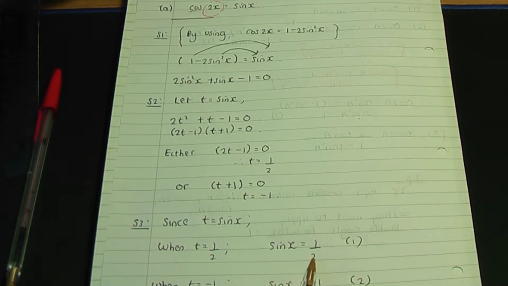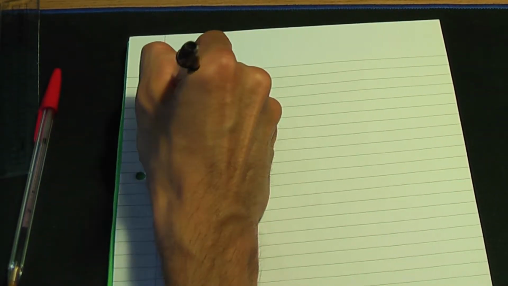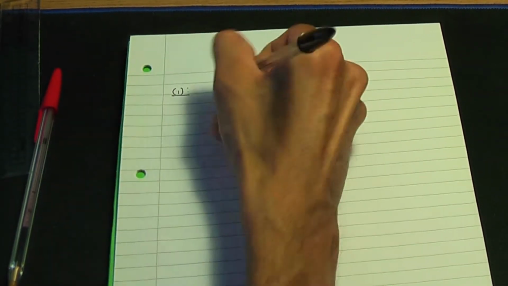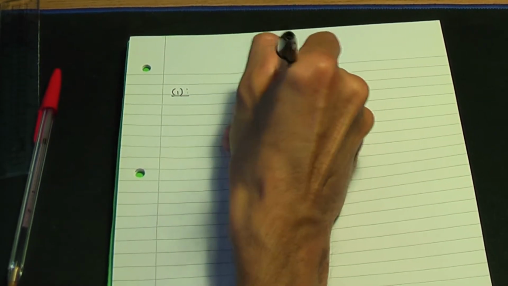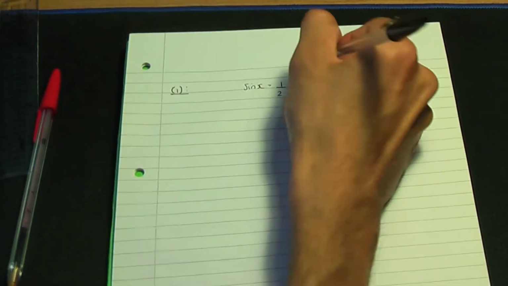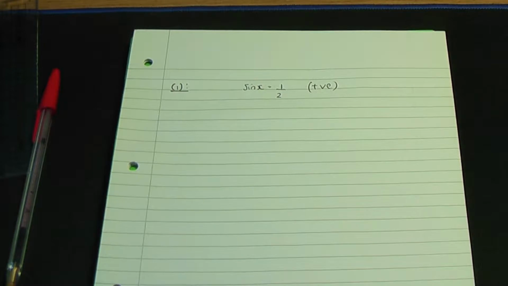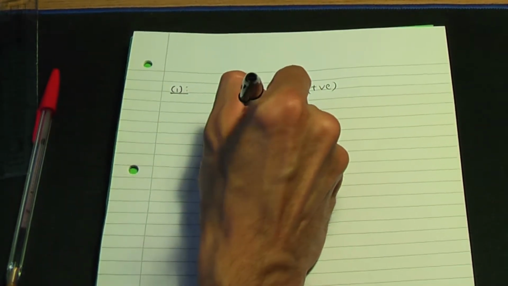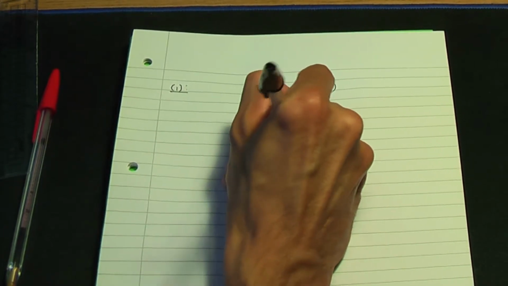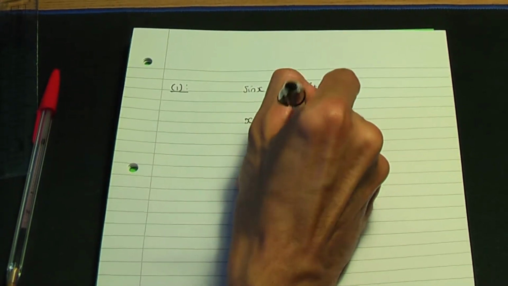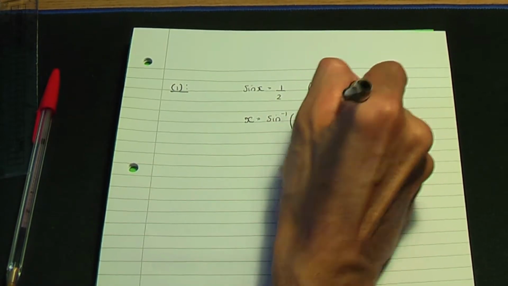First things first, let me solve equation 1. So, brand new page I think. Equation number 1 reads sine x is equal to half. So we have a plus half, so sine is positive. That gives us an indication in terms of where to plot our principal value. So x, the principal angle, is inverse sine of half, and that is a standard result. That should give you 30 degrees.